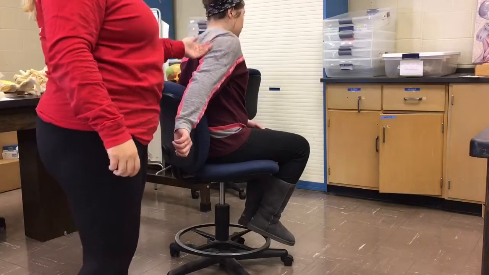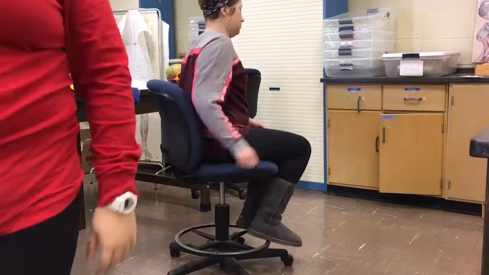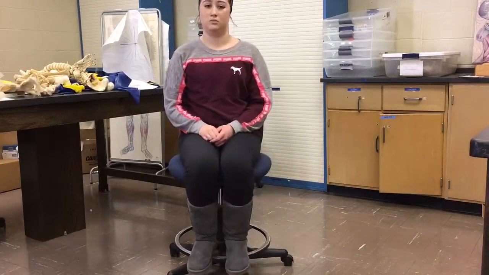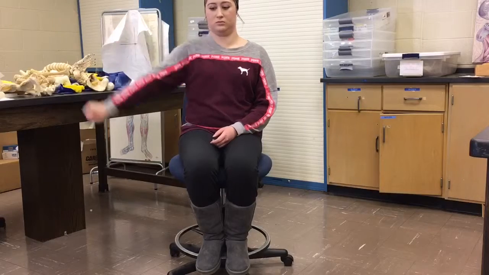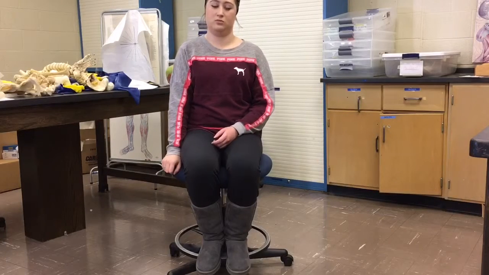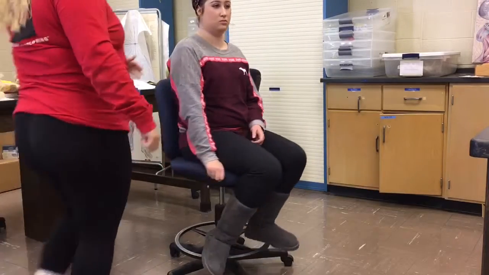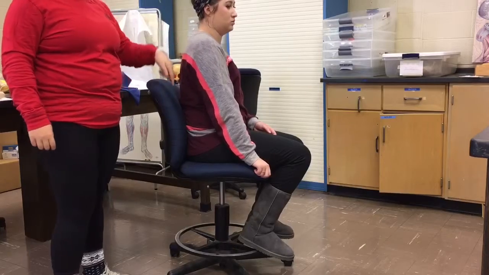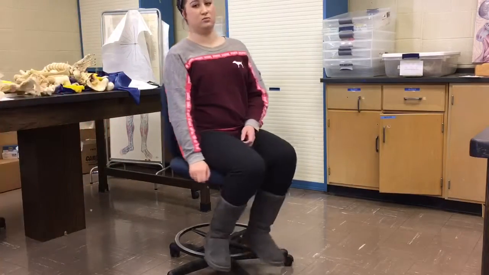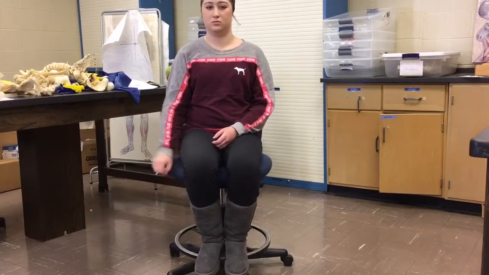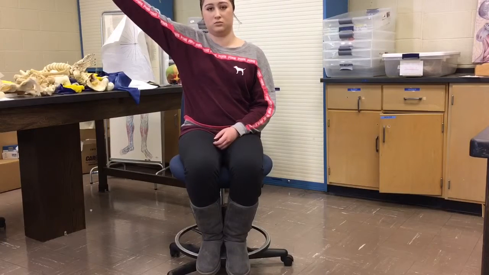Deltoid is here, triceps brachii is here, and now she's going to adduct her arm, and the two muscles that adduct are going to be your latissimus dorsi and your teres major. So teres major is going to be along the back, latissimus dorsi is also going to be on the back. Now she's going to abduct the arm, and the two muscles that do that are the deltoid and the supraspinatus.